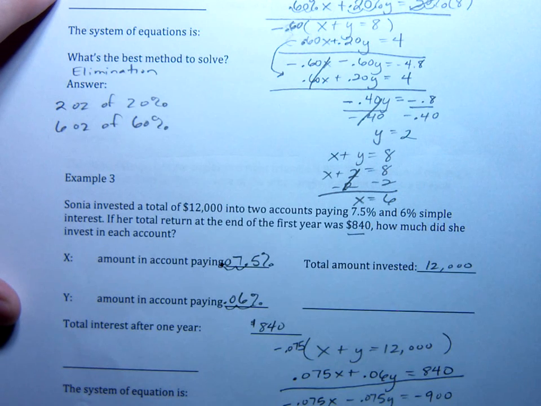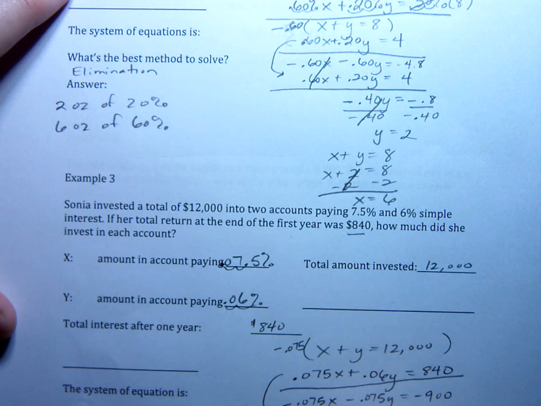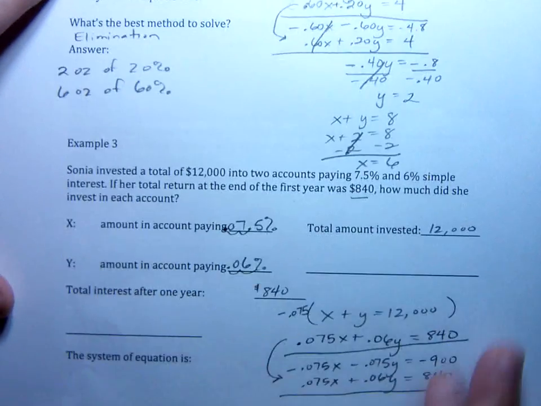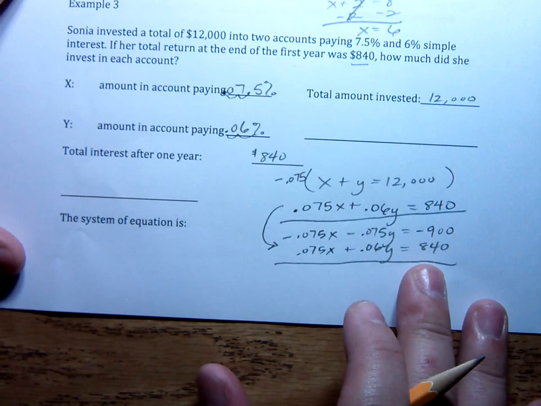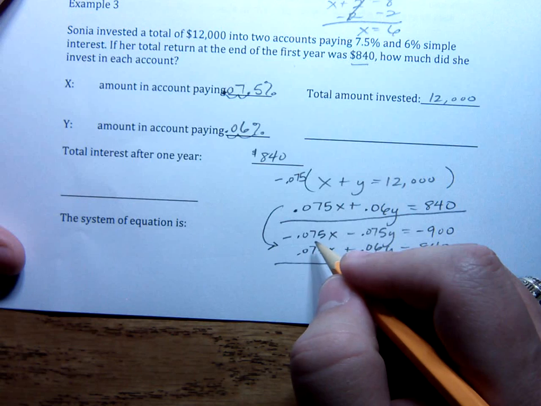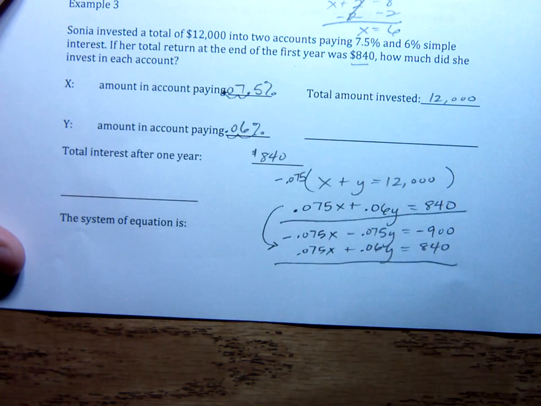Didn't have to do anything to this one because I picked the right one, so I'm going to bring it down. I'm going to have 0.075X plus 0.06Y equals 840. Go ahead and add those together. Negative 0.075X and 0.075X positive, those cancel out.